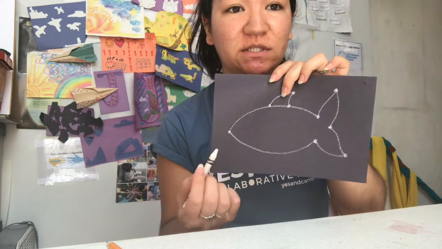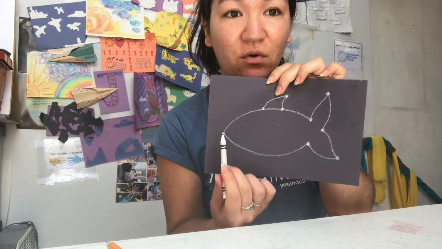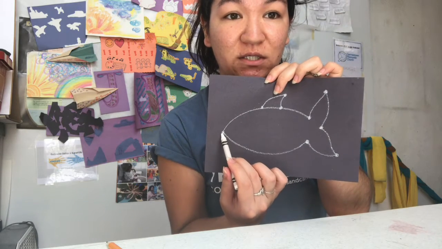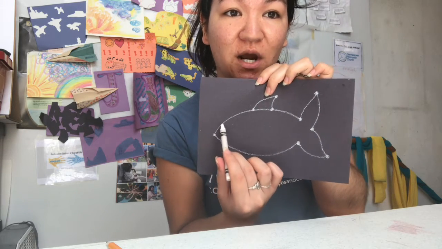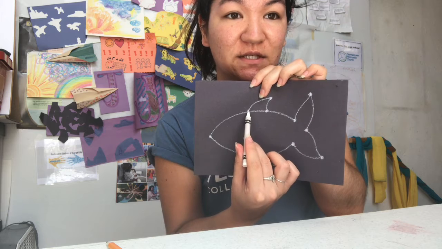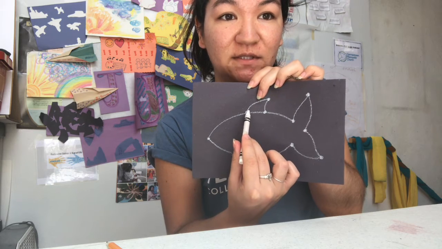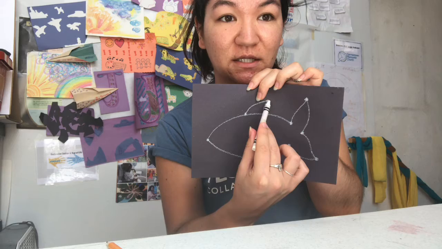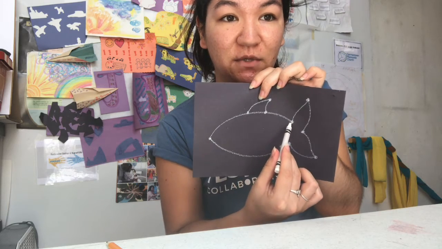I started with dots where lines are touching or lines start. So I did a dot here, so that's one star. And then it goes to the next one, and this is where it touches this top fin. So then I did one star here, and then I did another one here, and kept going.